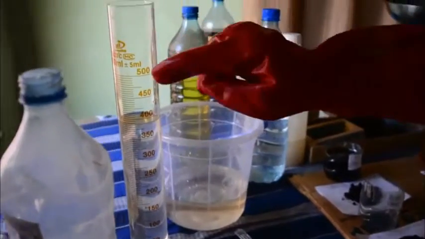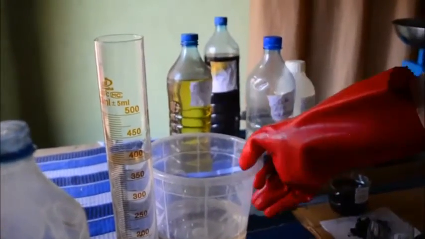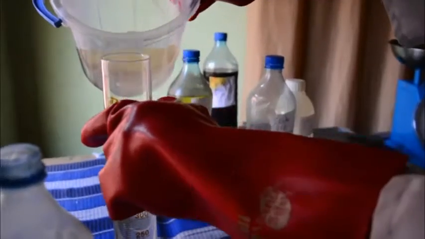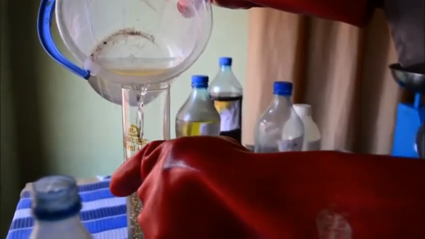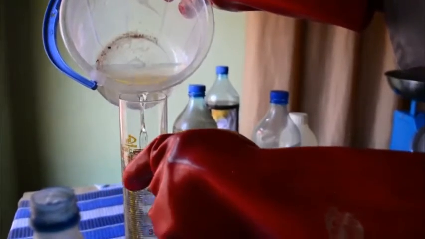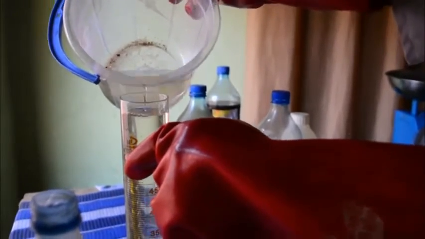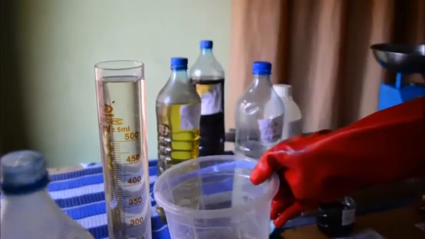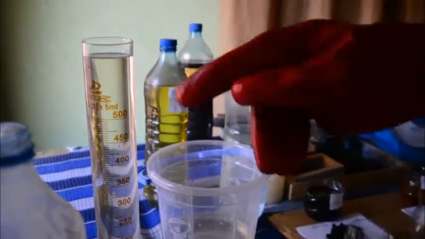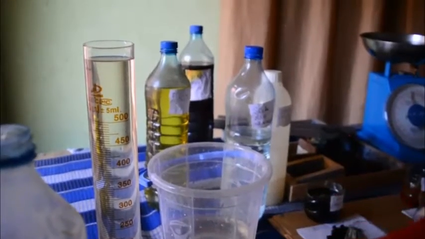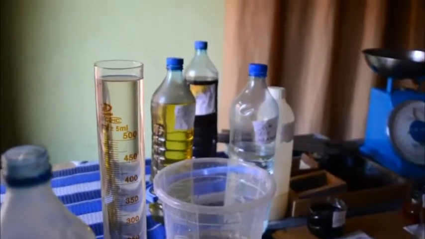It has not gotten to the 500 ml point, so I have to pour more. Be careful while putting it. Now I decided to add it up to this point so that you can see the gauge clearly. This is how we test the potency.